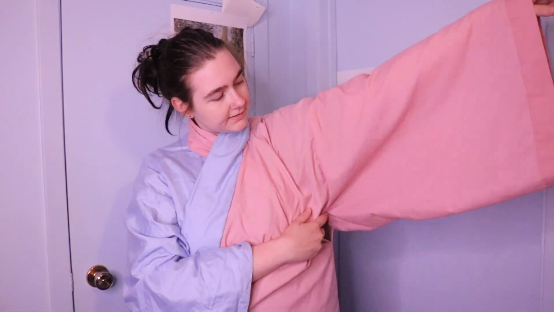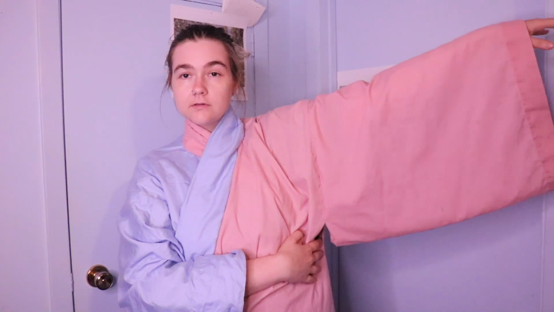So this one has blue, pink, and is like this. I find the sleeves just a bit long for my liking, but it'll do. It's fine. And then this one, mine, is the blue, and I think I like this one a lot better for myself. So this is the one I'm taking.